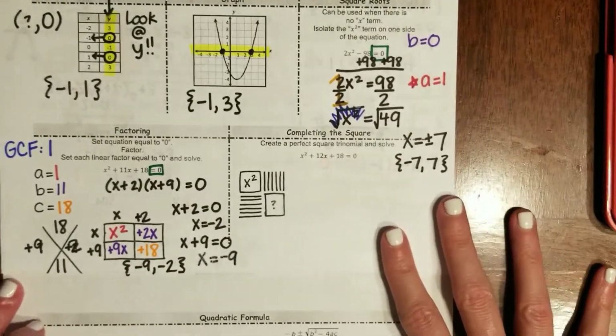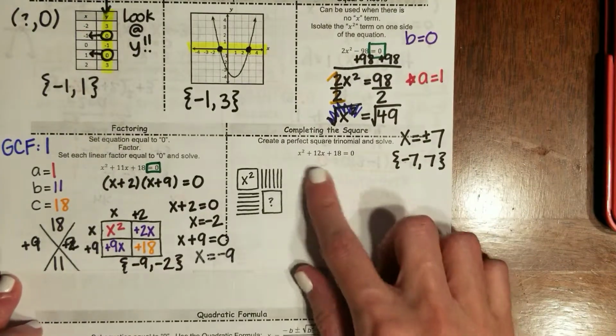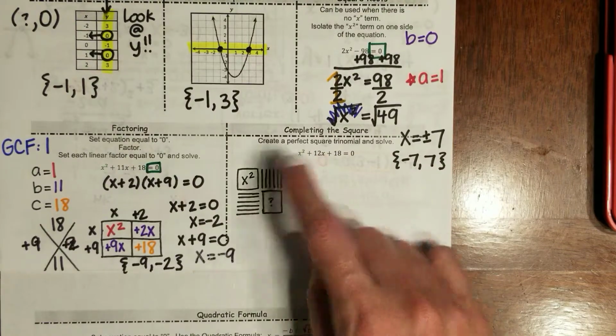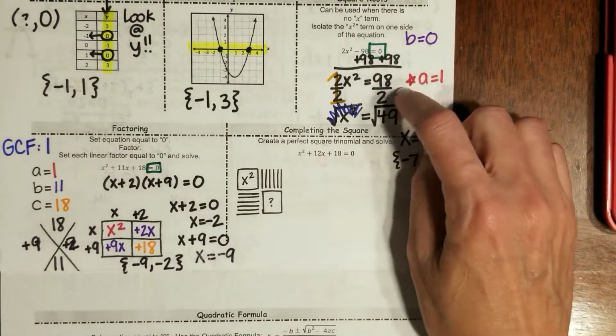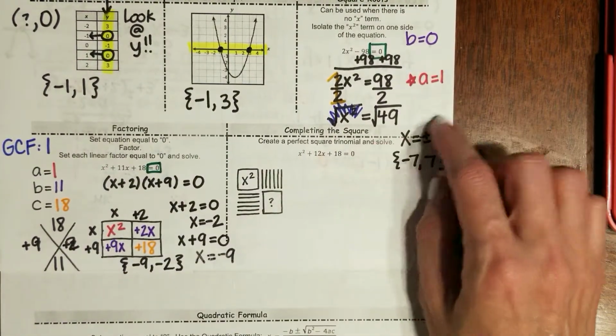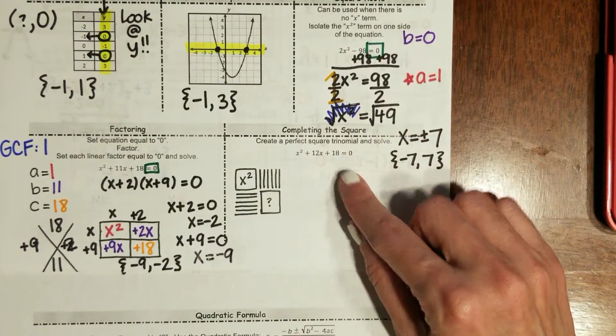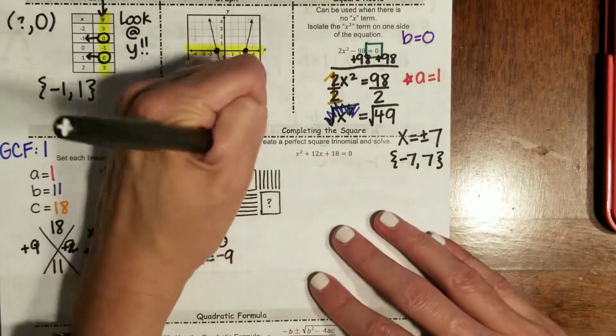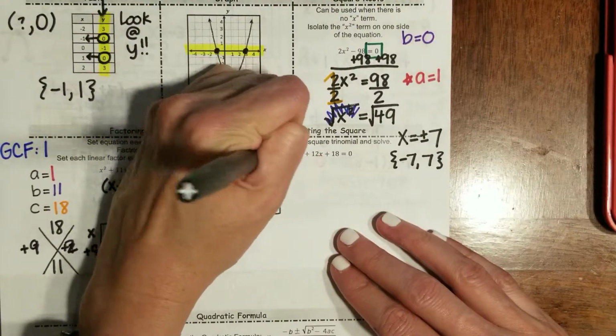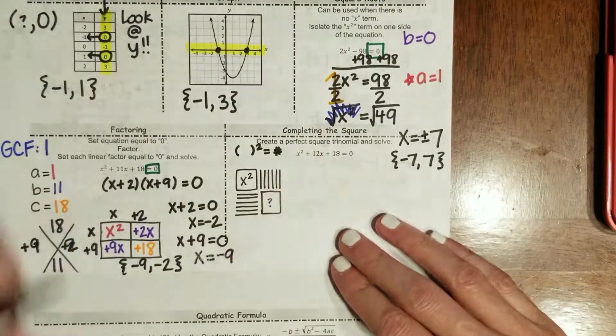All right, for completing the square, we're going to look at this really quick. It's very much like the square root symbol. So what we have to do, though, is create a situation where we are getting parentheses squared equals a number so that we can take the square root.